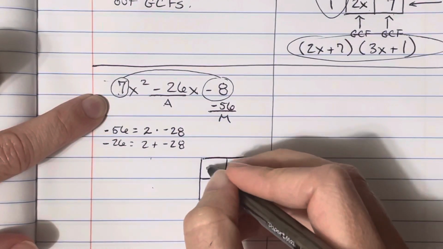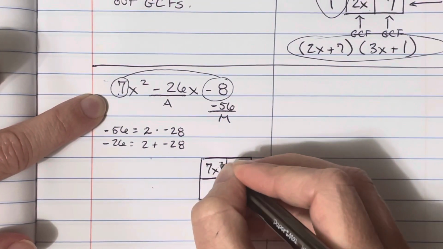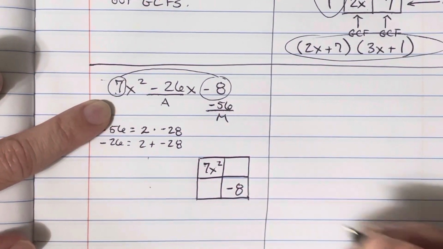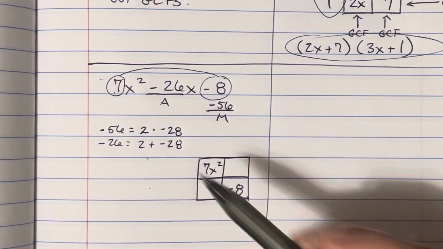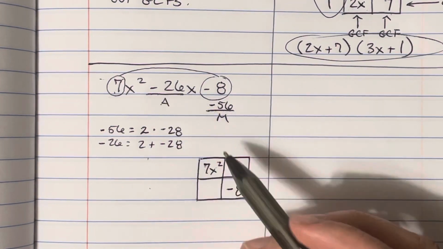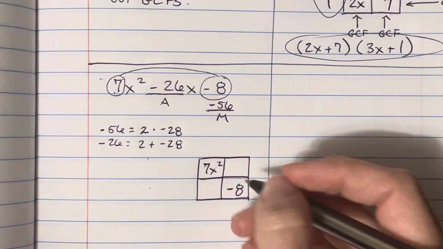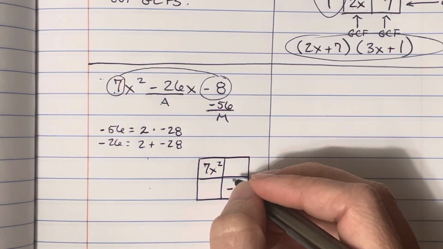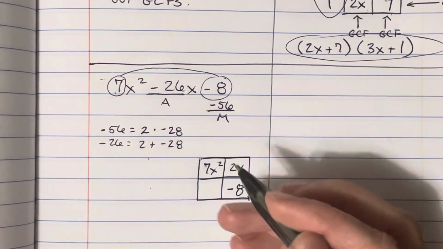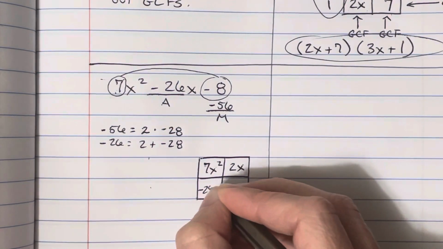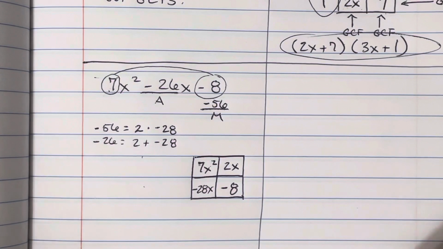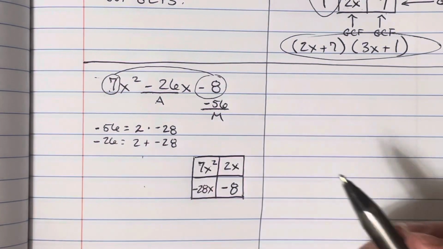The top corner is always going to be your first term, so the 7x squared goes there. The negative 8 goes down here in the corner. Remember, take the sign in front of the number. This is positive, these are negative. These two boxes are going to represent that middle term, and I know the numbers I'm going to use: 2 and 28. It doesn't matter where you put them, but you have to put them with an x because it is negative 26x. So negative 28x and 2x are going to be my representation for that middle term.